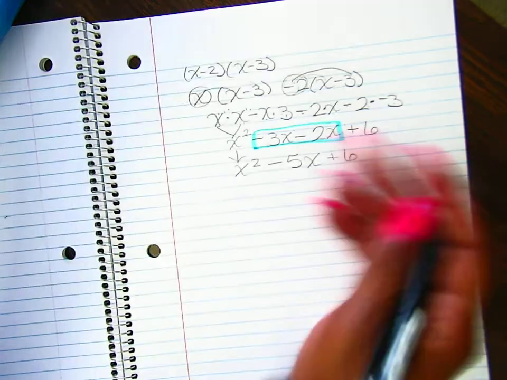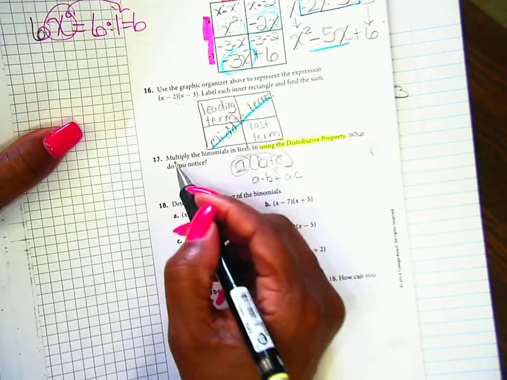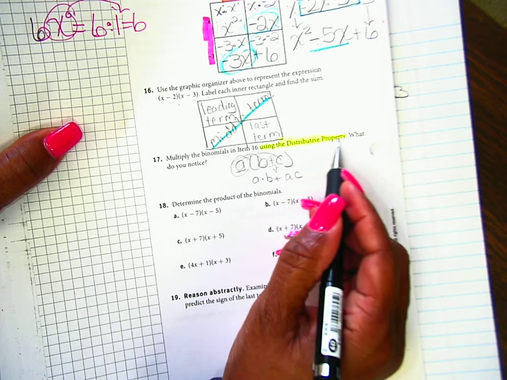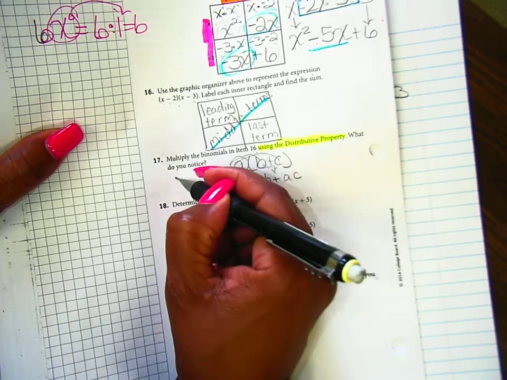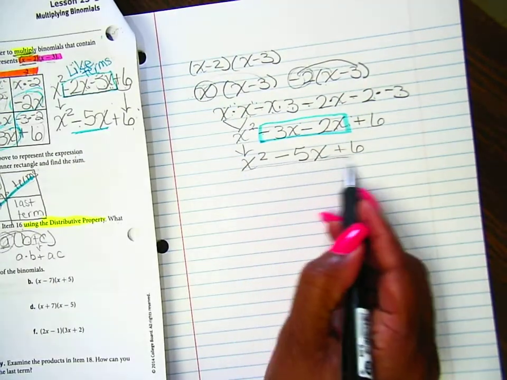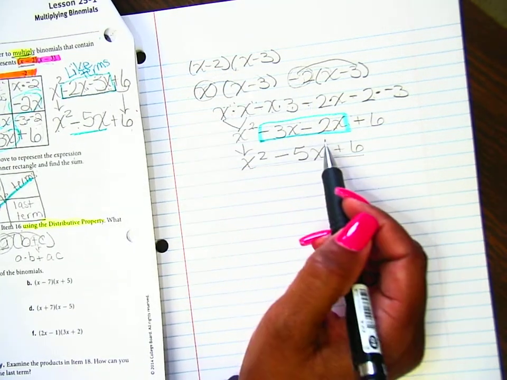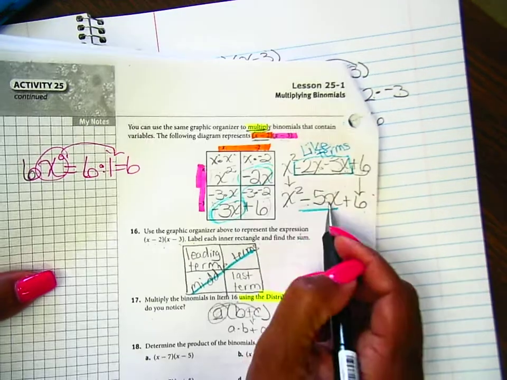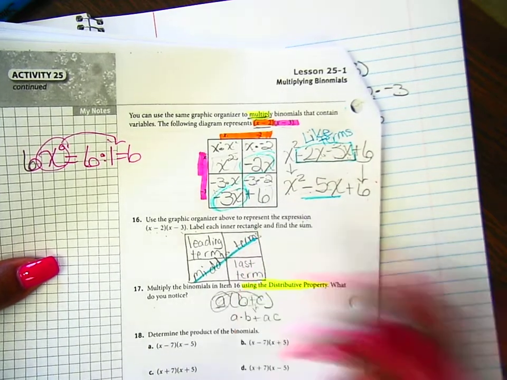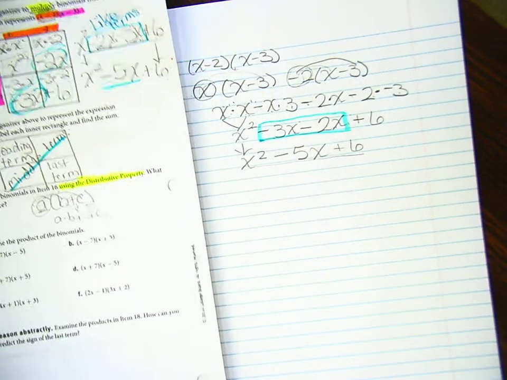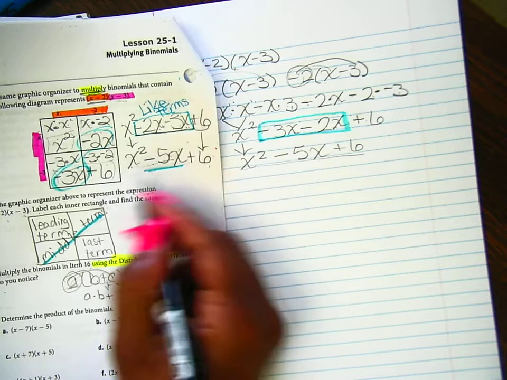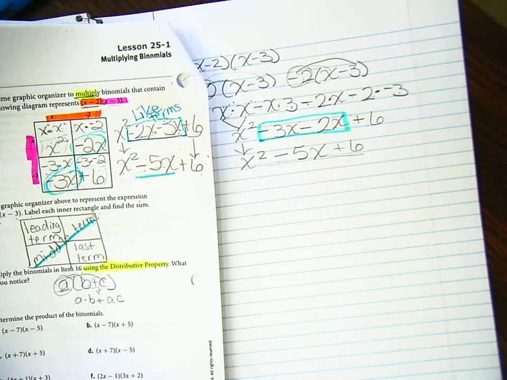The question told you to multiply the binomials in item 16 using the distributive property. Then the question said, what do you notice? What do you notice about this product when I multiply the two binomials using the distributive property and the product when I use the graphic organizer?